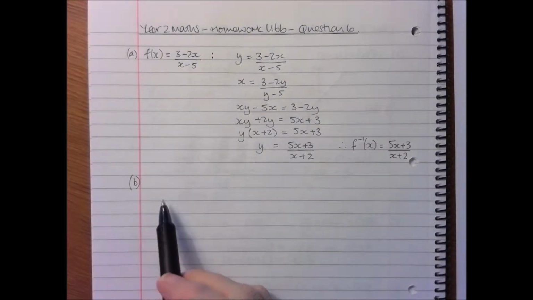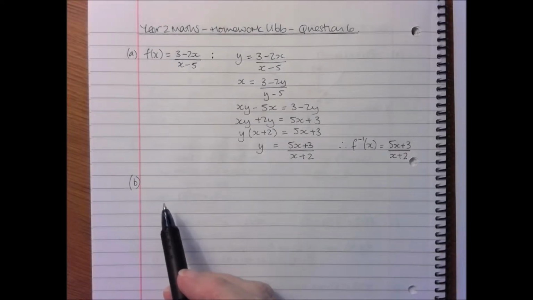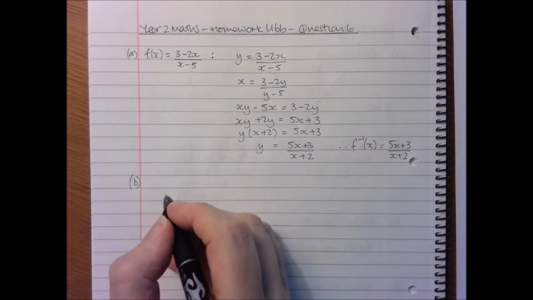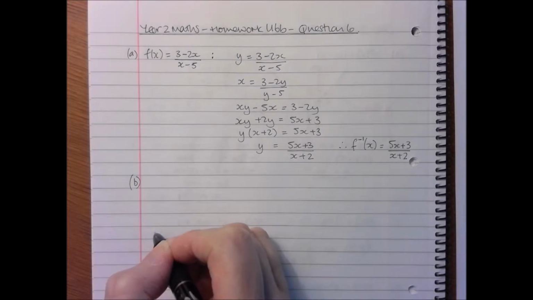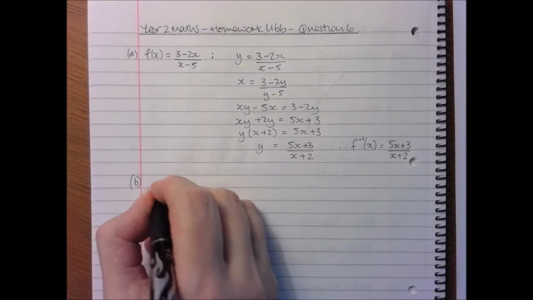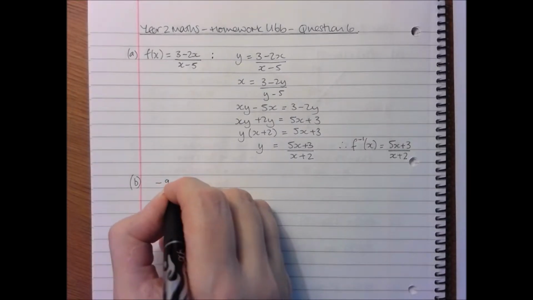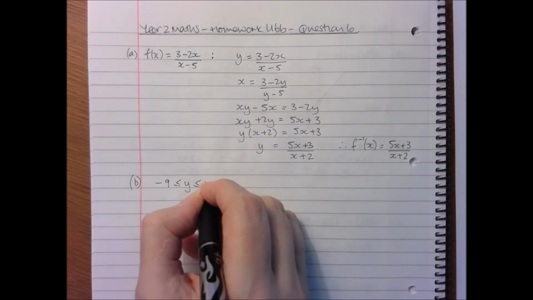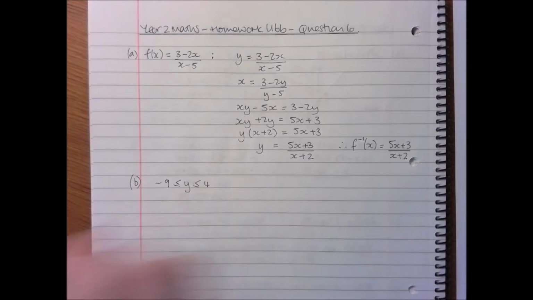Part B wants the range of the g of x function, so this function goes down to minus 9 and goes up to 4 on the y-axis, so minus 9 less than or equal to y less than or equal to 4 would be the range of the function.